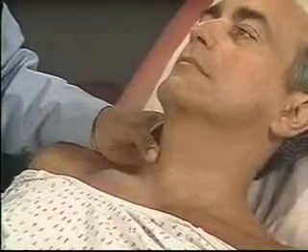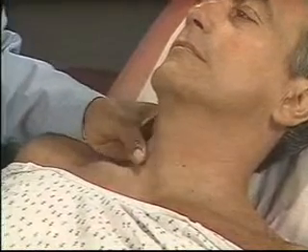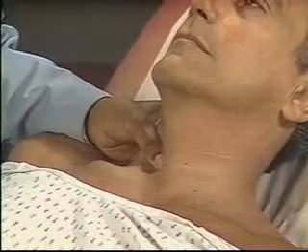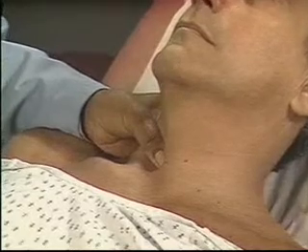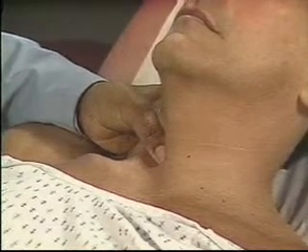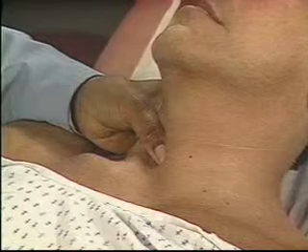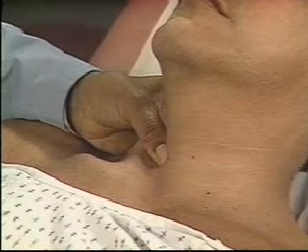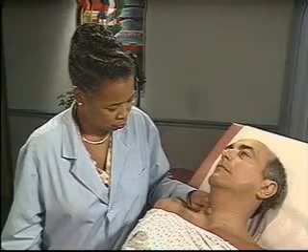To feel the carotid artery, place your left thumb or your right index and middle fingers on the right carotid artery just inside the sternomastoid muscle. Palpate in the lower half of the neck to avoid pressing on the carotid sinus.